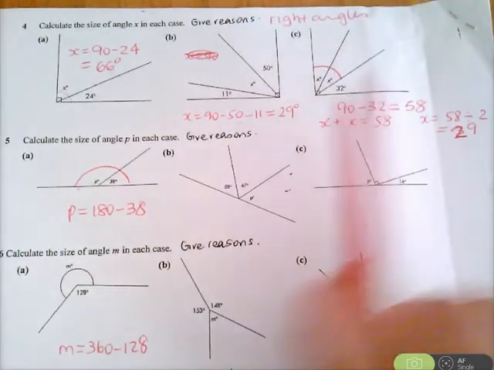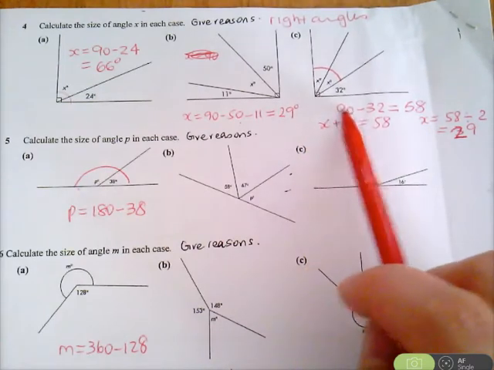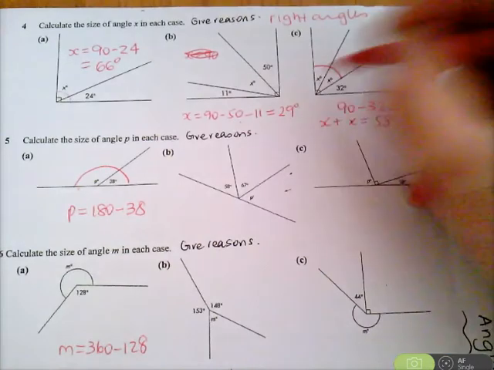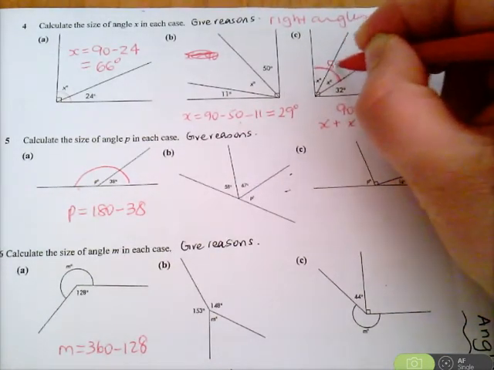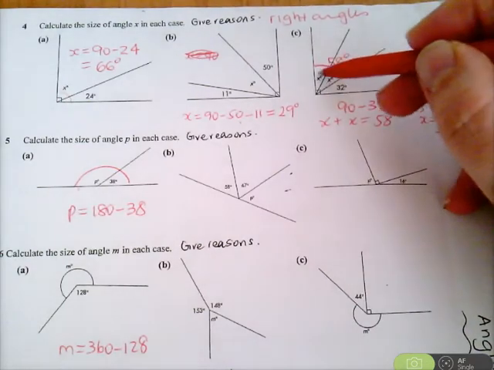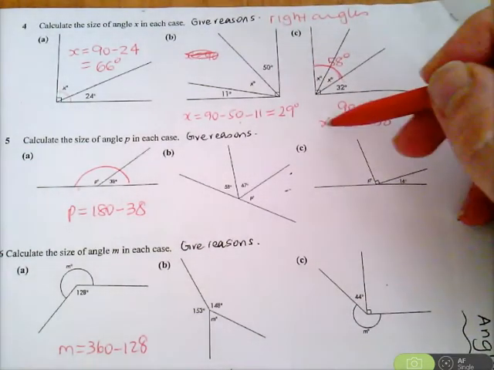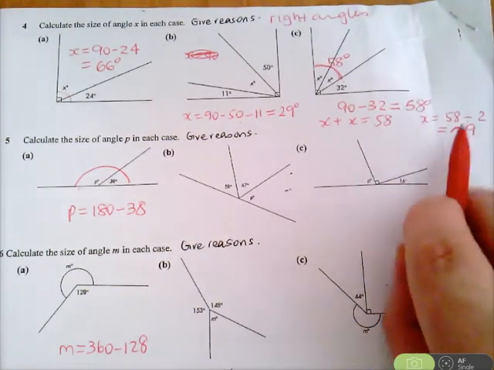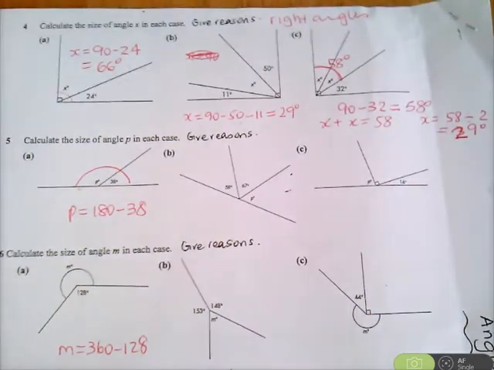And this one here, we can see that we've got a 90-degree angle. So we'll do 90, take away the number that we've got, which is 58. So that means that these two angles here are equal to 58 degrees. And because it says X and X, it means that they're the same. So X and X equals 58. So to find X, we do 58 divided by 2 and we get 29 degrees.